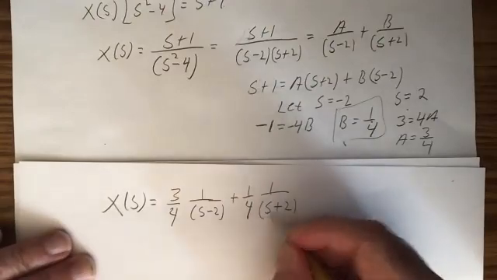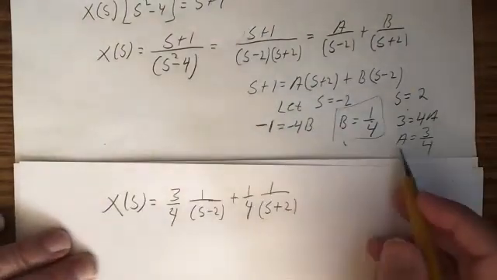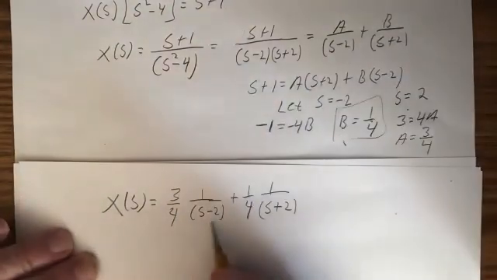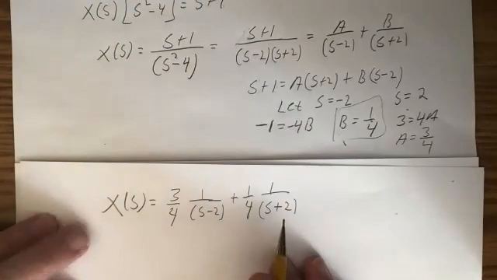B had the plus 2. Okay, so now I've solved it.